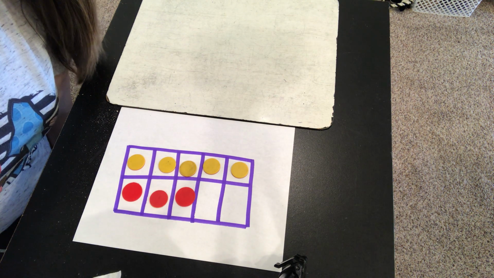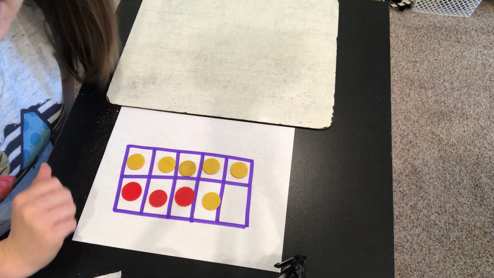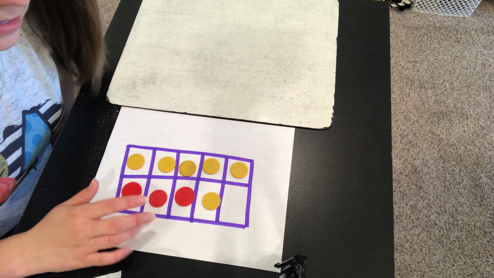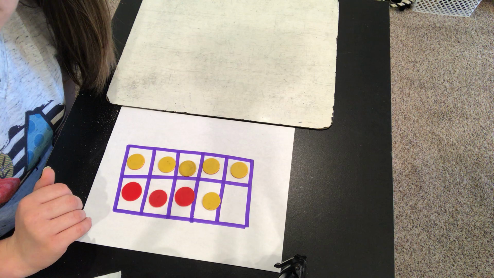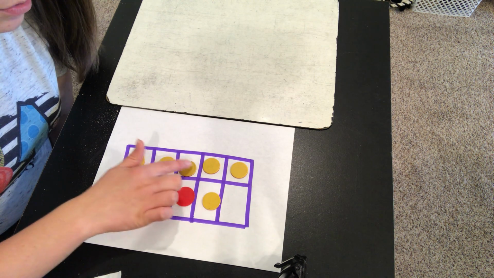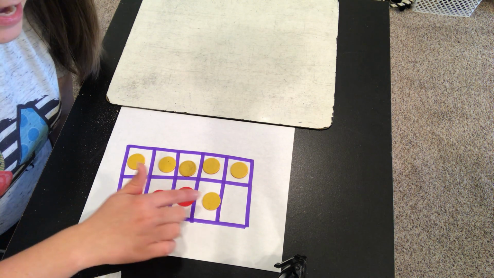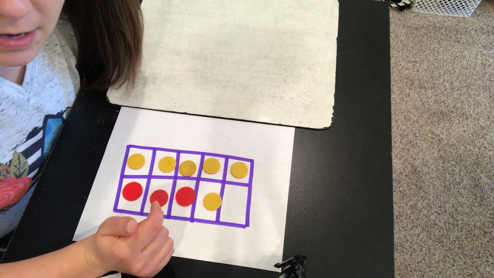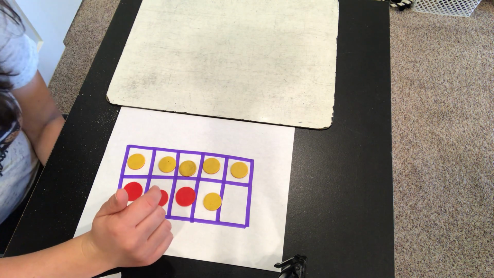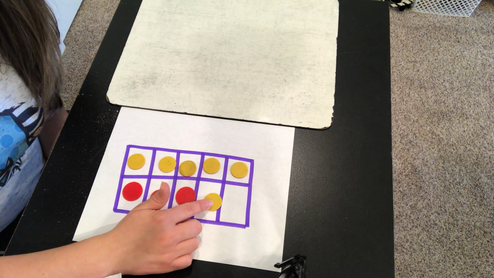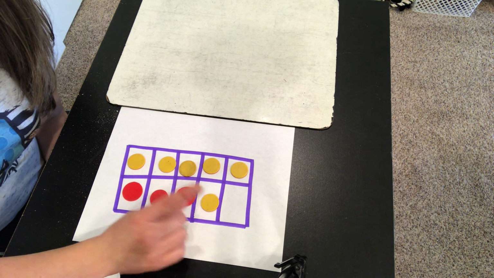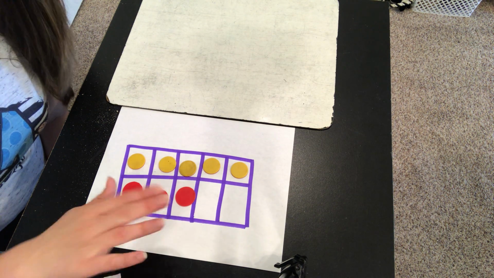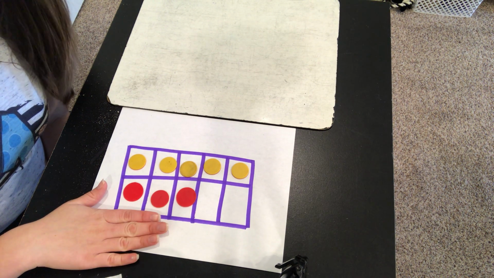If I put one more down, is this 8? No. This is what number? 1, 2, 3, 4, 5, 6, 7, 8, 9. This is 9. This is a number that is greater than 8. It's larger. This is 1 more than 8. 9 is 1 more than 8. So now, if I take this away, we have 8.